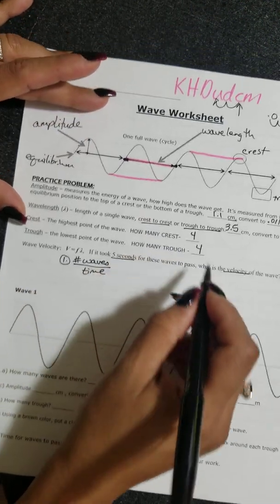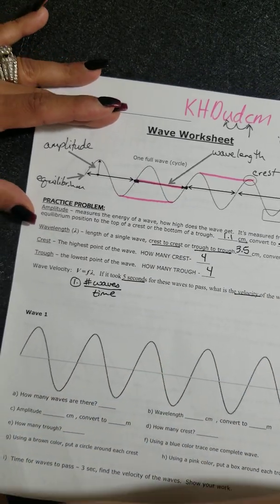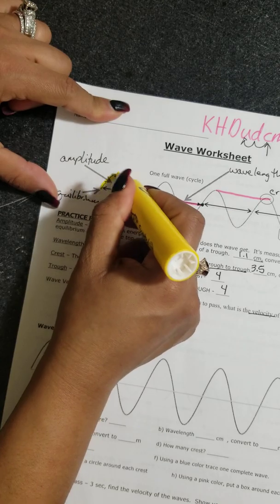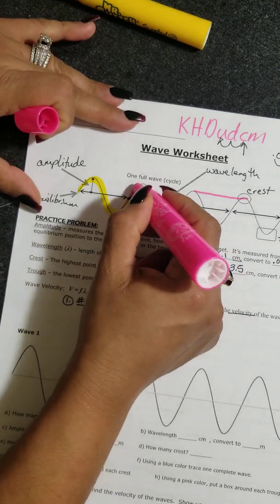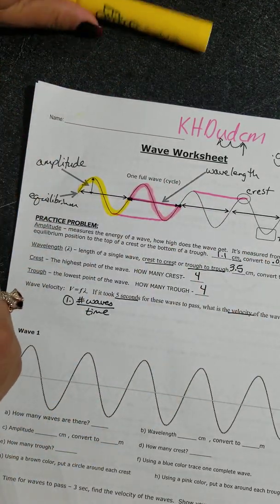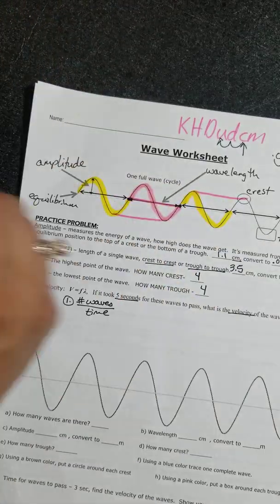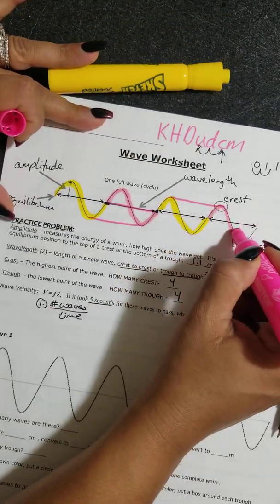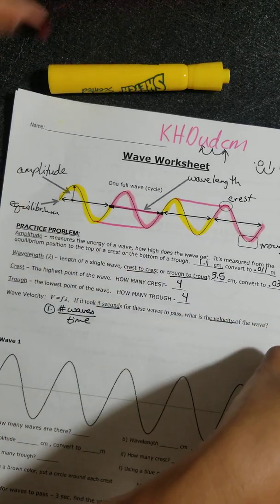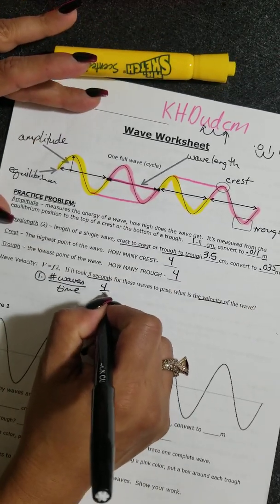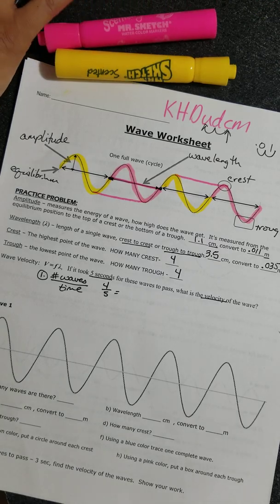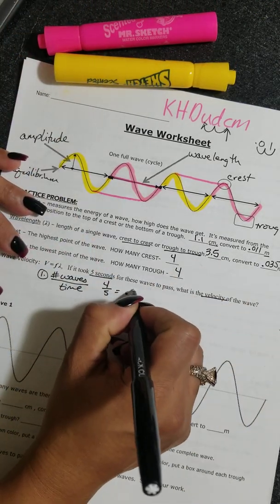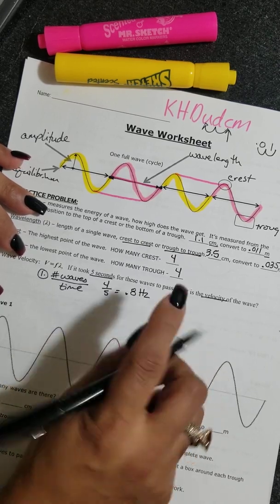So how many waves are there? Well, let's go ahead and count it. From here to here is 1 wave. From here to here is 2. Here to here is 3. And then from middle up, down, middle is 4. So there's a total of 4 waves and it took 5 seconds to complete. Okay? 4 waves in a total of 5 seconds. My answer comes out to 0.8. Now, this is my frequency, which is in hertz.